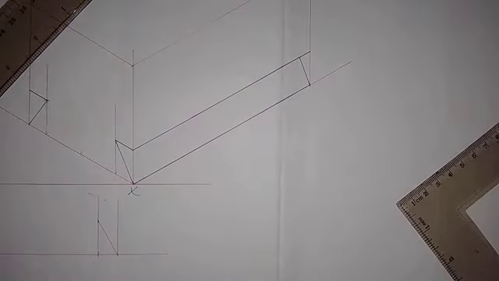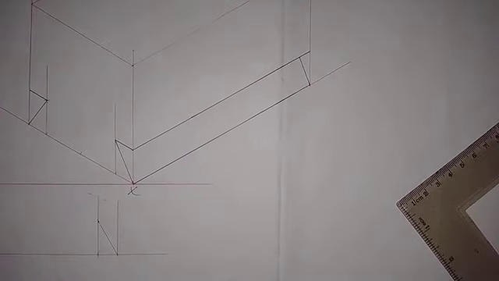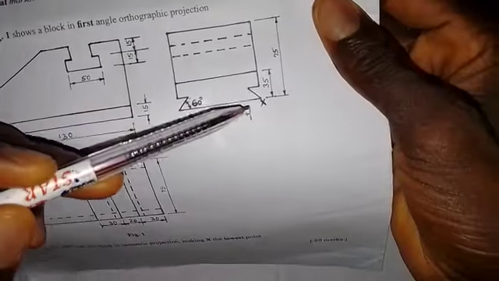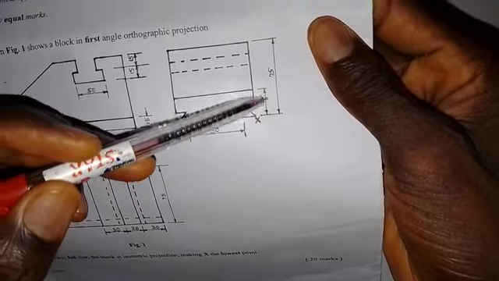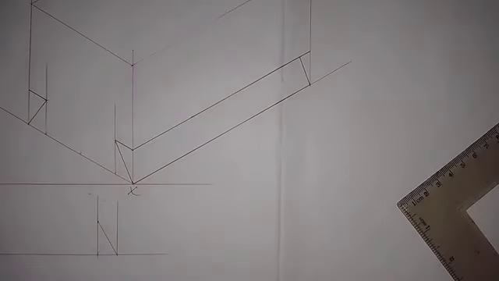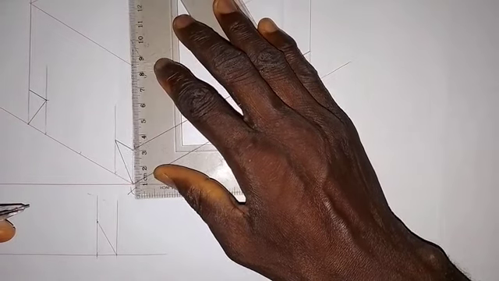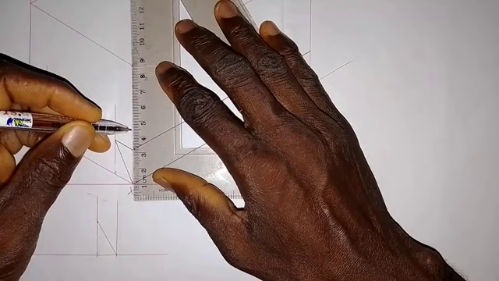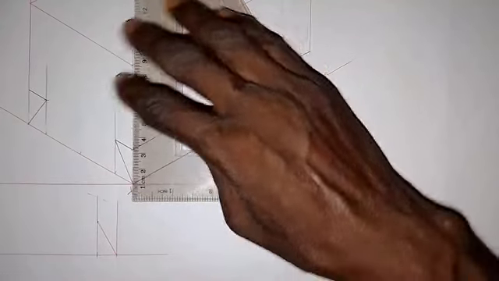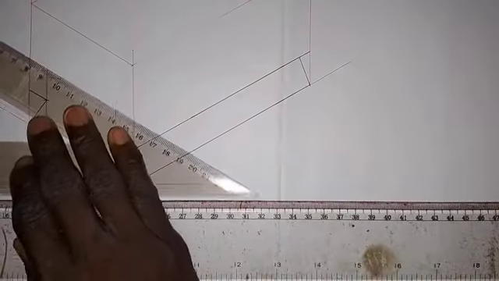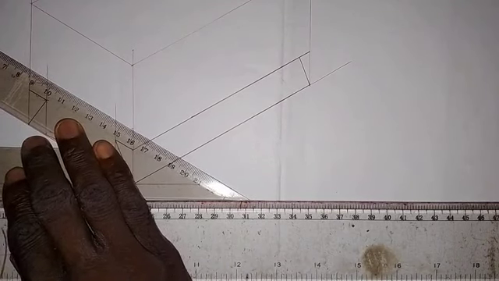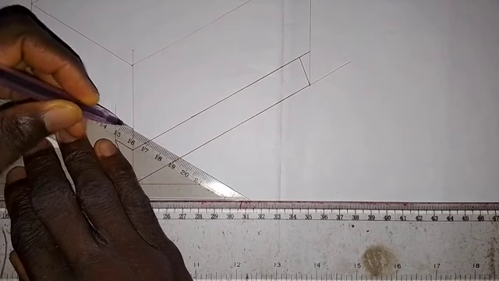Alright, so now let's go. The next thing that we need to do, we are done with this part here. So we need to locate this line. And the distance of this line from the base here is 35 as given in the question. So I will take a measurement of 35 millimeters. So this is 35 millimeters. Here I will transfer it to the other side. So I'm going to make it a thick line at once. So that's what I will do. Okay, so like this.